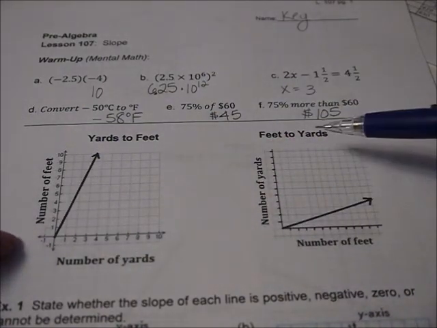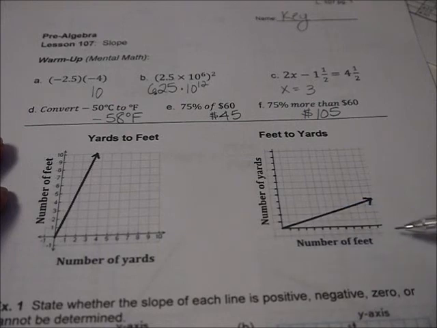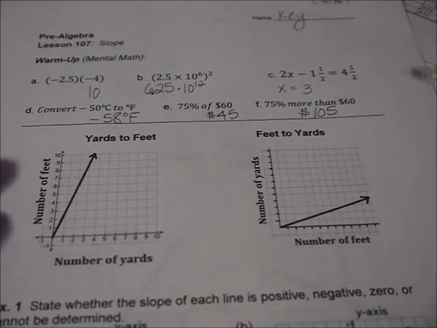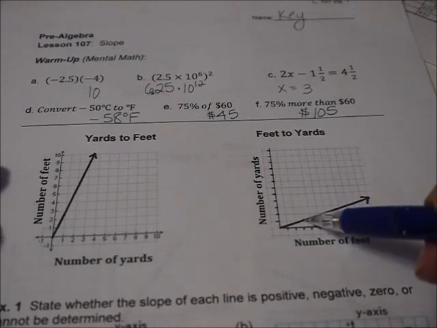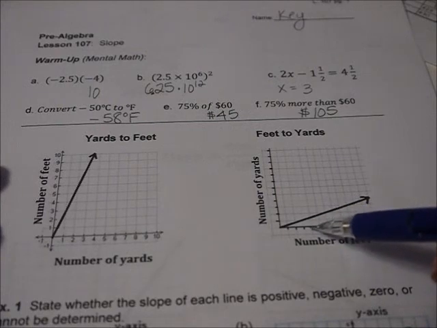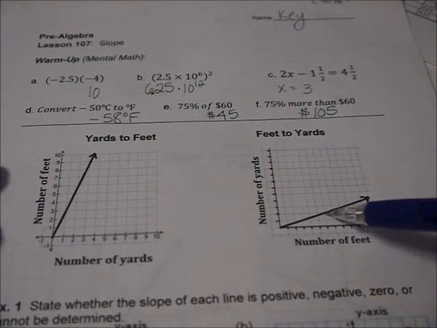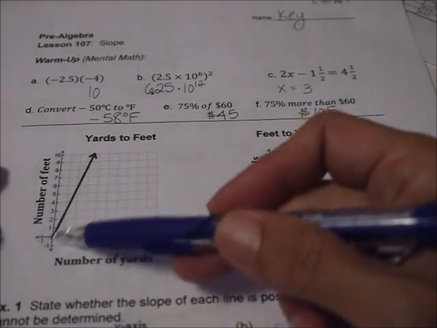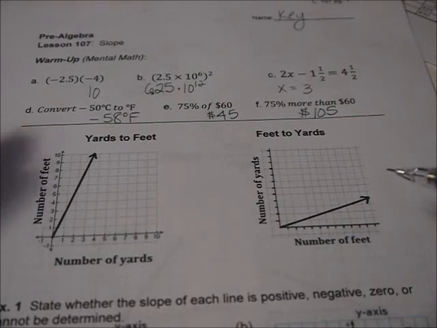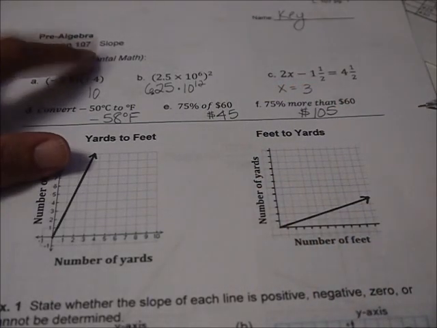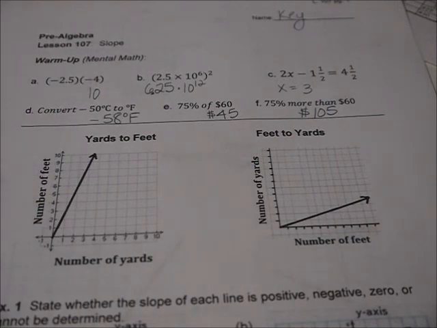Now this is the inverse, meaning we have feet for the x-axis and yards for the y-axis. And so that means if you have, see out here, 3 feet, you have 1 yard. And if we go out 6, you have 2 yards. Okay, so notice this line is steep and this line is not as steep. And what we call the steepness of a graph is called the slope. Okay, that's what this whole lesson is about. So the steepness is the slope.